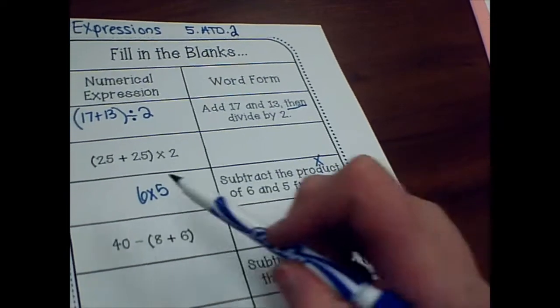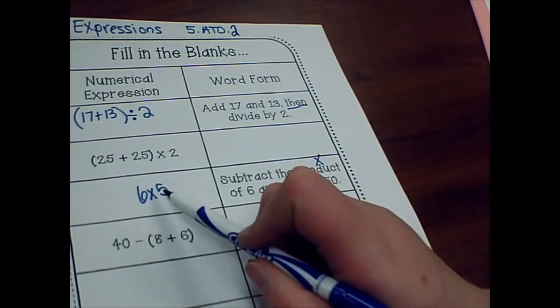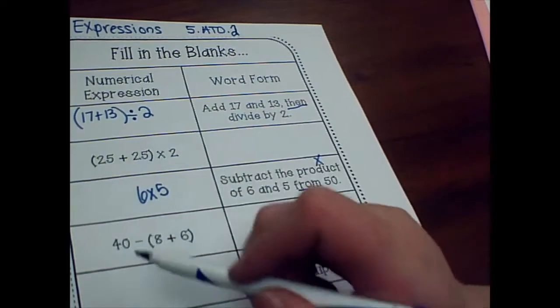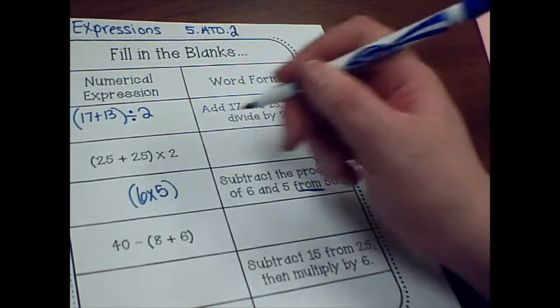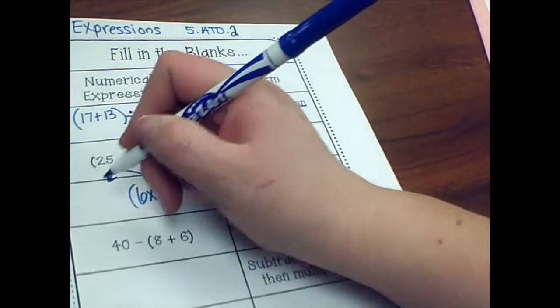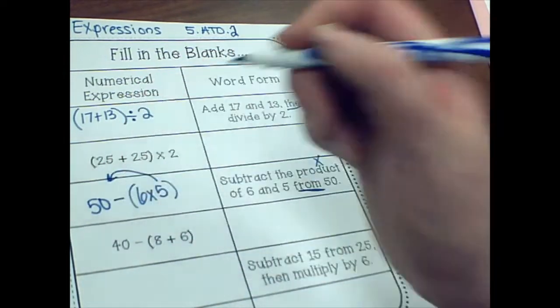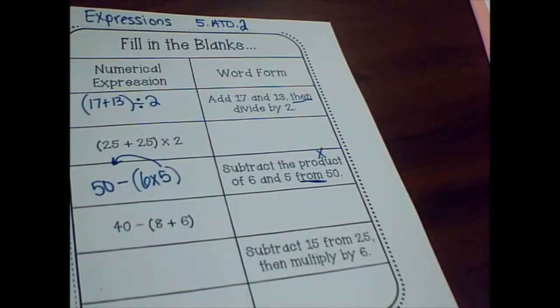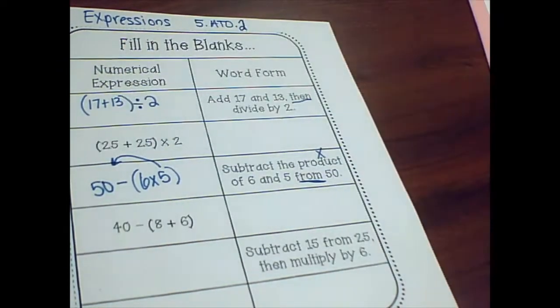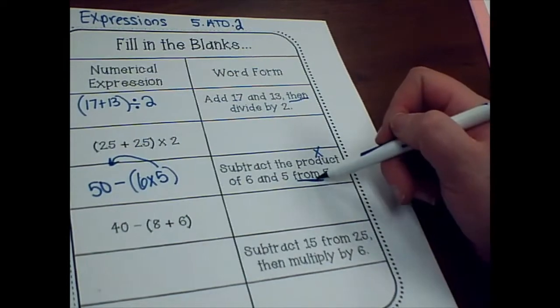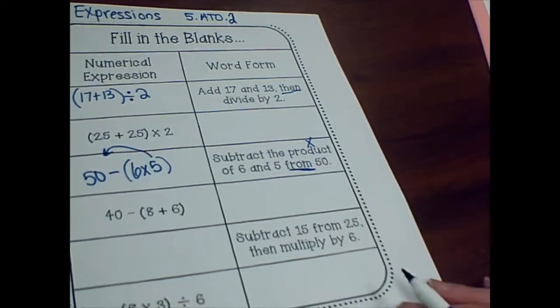So I am subtracting this from 50, so I know that I'm doing this first. And if I'm taking it from 50, that means that 50 needs to come first. So I am subtracting the product of 6 and 5 from 50. So make sure that you see that key word.